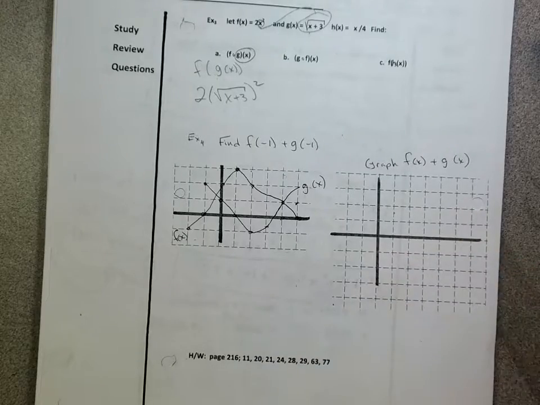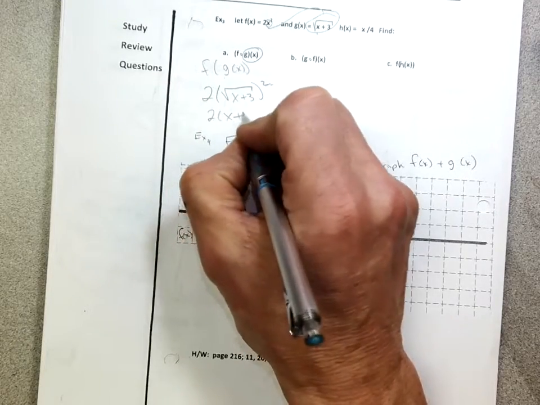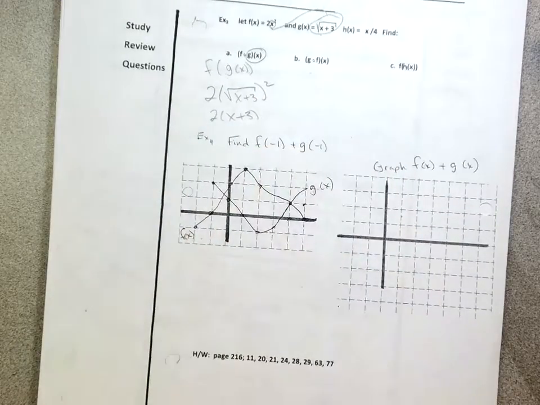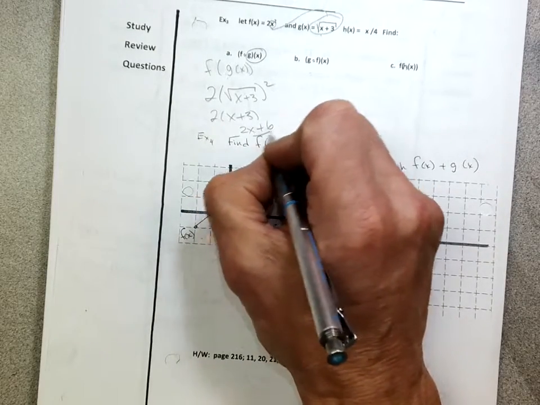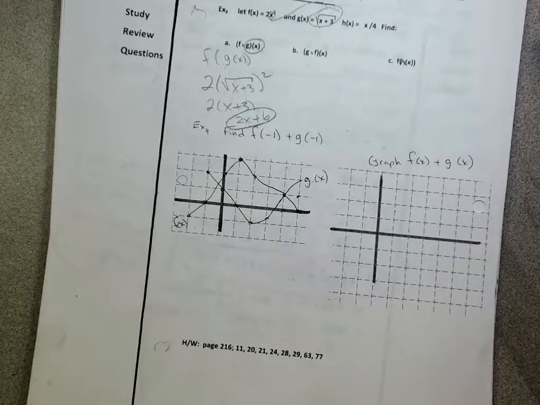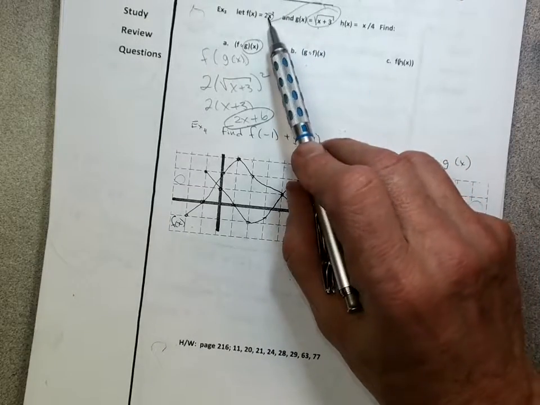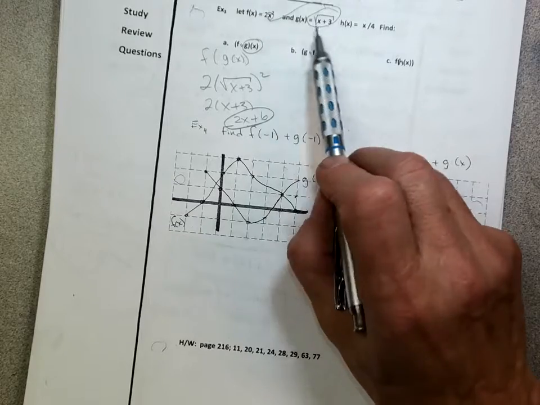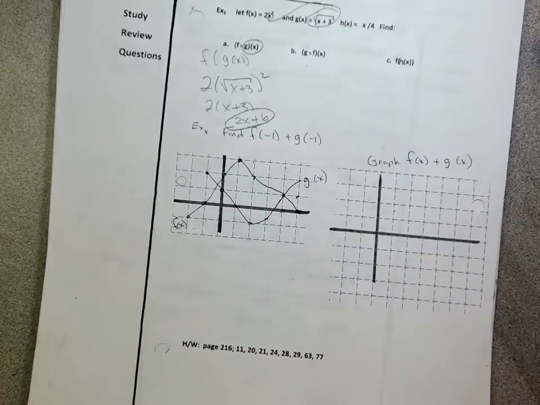Which, of course, would simplify, you agree? Yeah, that would simplify. The square cancels the square root. You'd really be left with 2 times x plus 3, because the square cancels the square root, which would make 2x plus 6. Okay? So I took the entire function, the whole thing, and put it into the x of the other equation. I took the entire thing and put it into the x of the other equation. Okay? Now let's do the opposite.